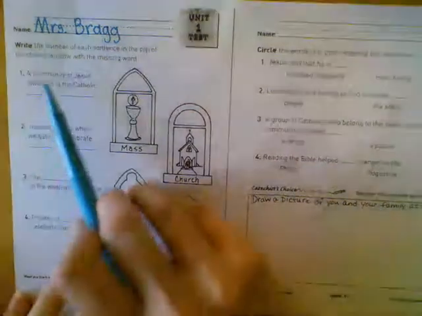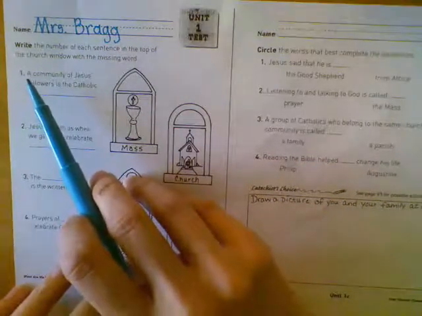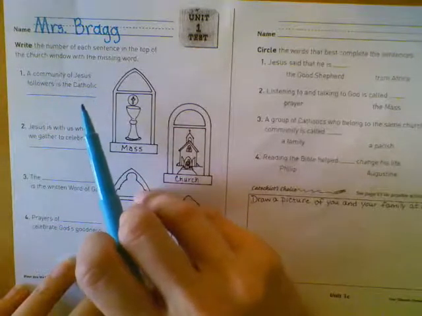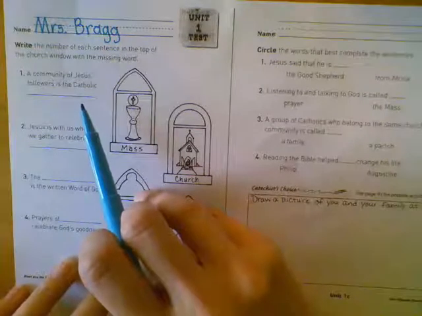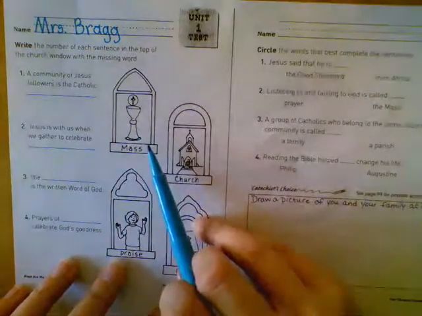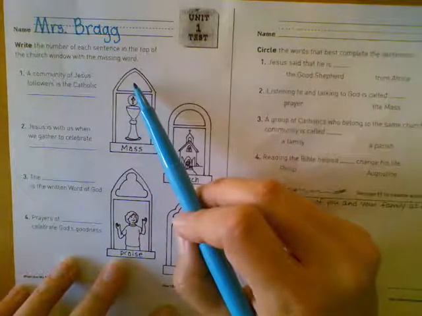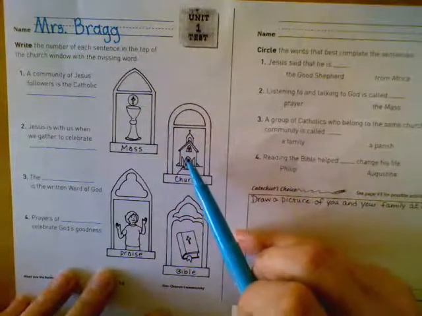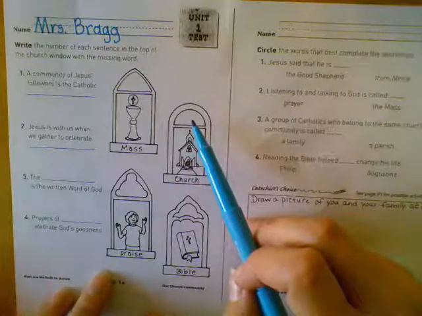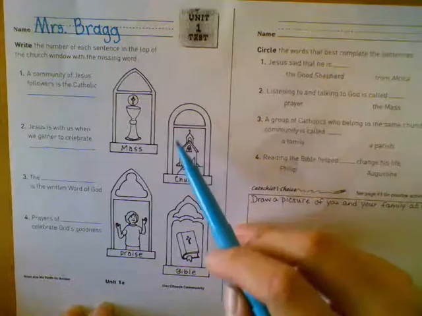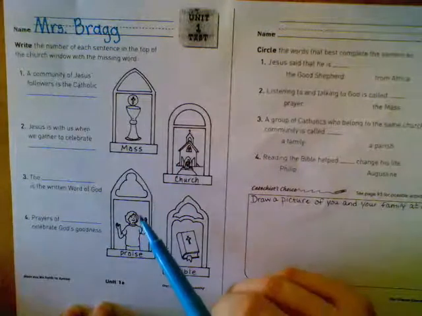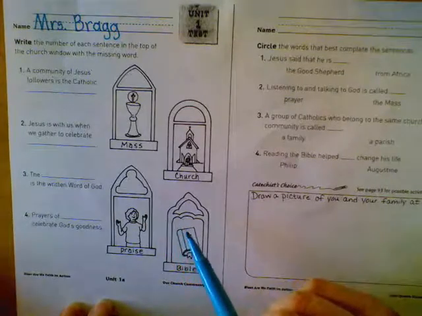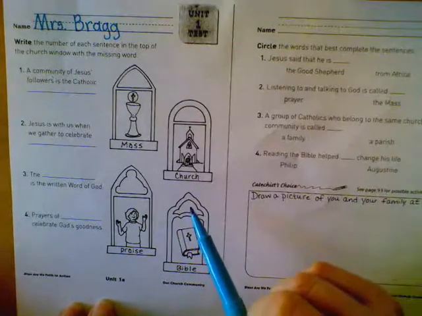Now I'll go up here to number 1. And number 1 says, a community of Jesus's followers is the Catholic blank. If you think a community of Jesus' followers is the Catholic Mass, then put a 1 in this window. If you think it is the Catholic Church, then put a 1 in this window. If you think it is the Catholic Praise, put a 1 in this window. And if you think it is the Catholic Bible, put a 1 in the top of this window.